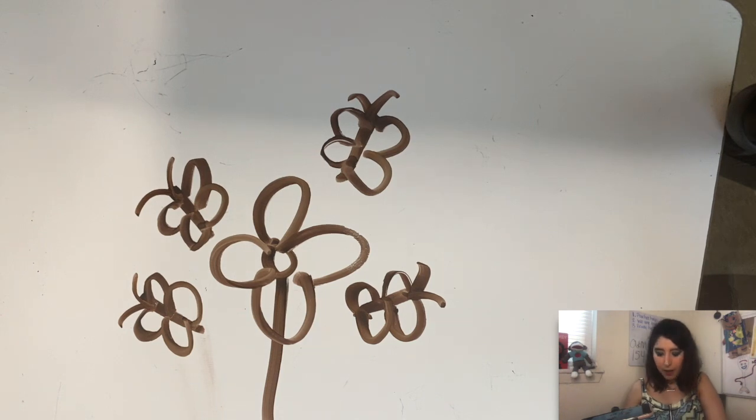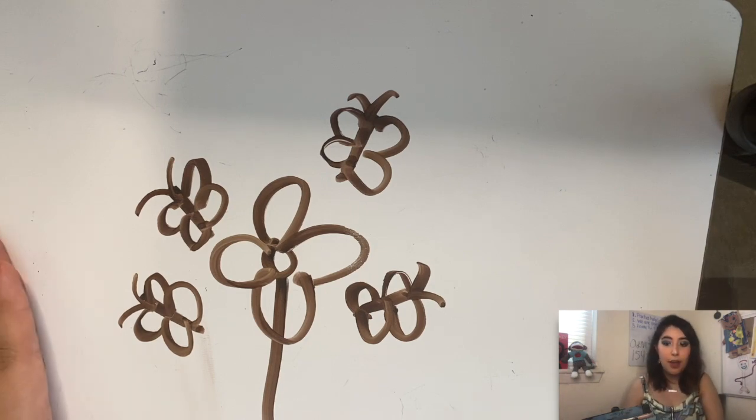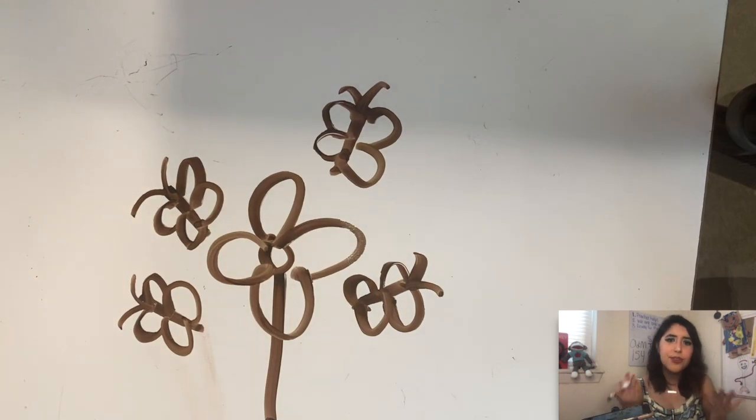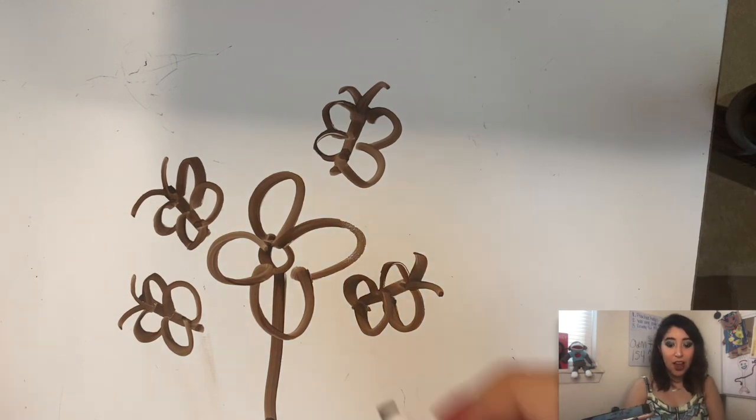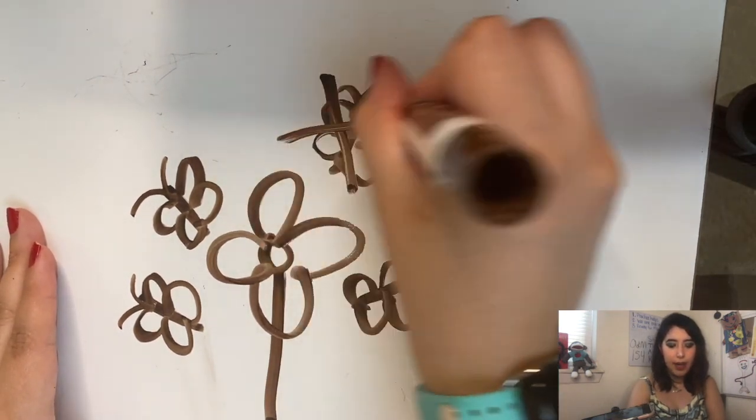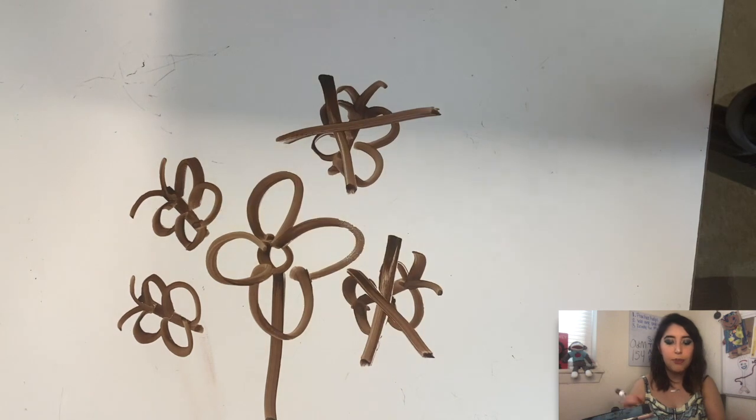There are 4 butterflies flying around a flower. 2 of the butterflies left to go to another flower. So what should I do to the 2 butterflies that left to go to another flower? Cross them out. Very good. I'm going to cross out the 2 butterflies that left to go to another flower.